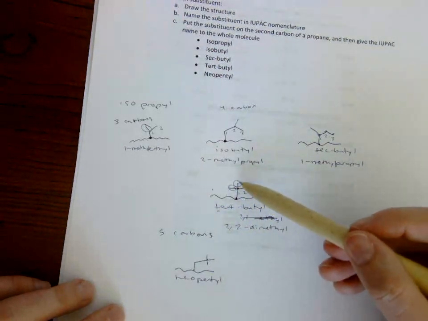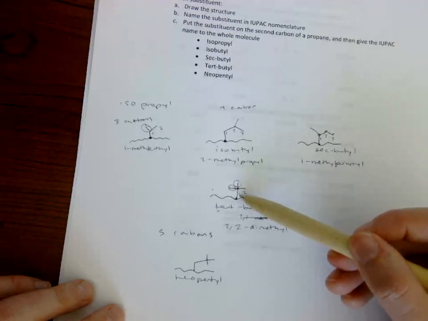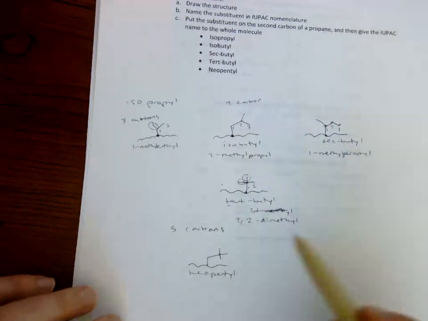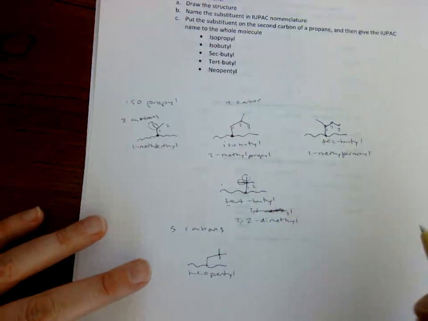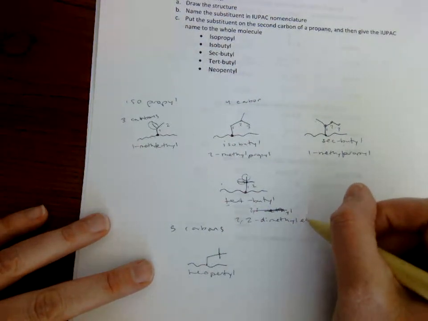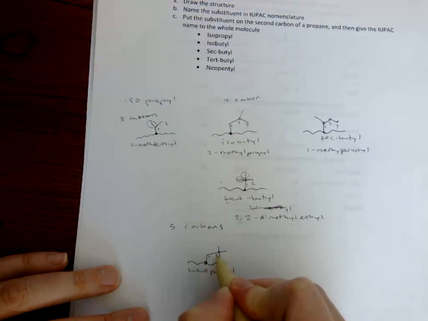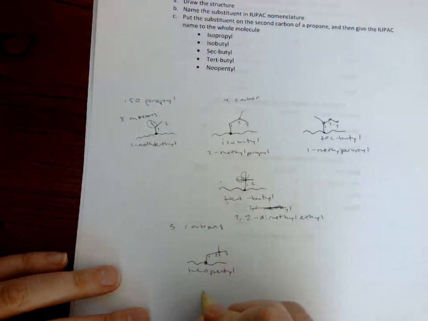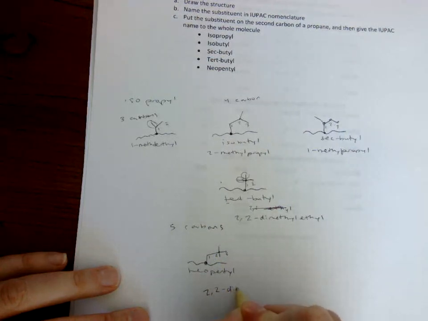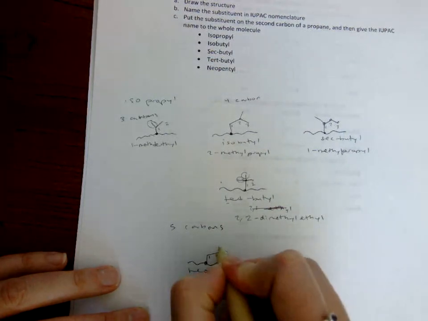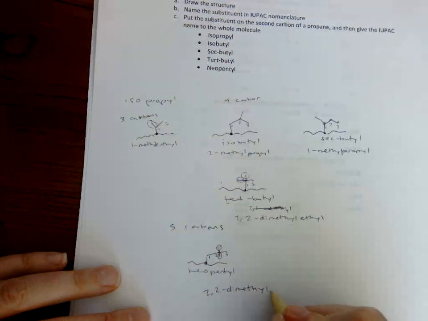And you can number 1, 2 or 1, 2, it doesn't matter. All of them, you'll end up with ethyl. So 2,2-dimethylethyl. And then for neopentyl, here's our point of attachment. So 1, 2, 3. So we have 2,2-dimethyl because there are 2 methyls on carbon 2. And then propyl.